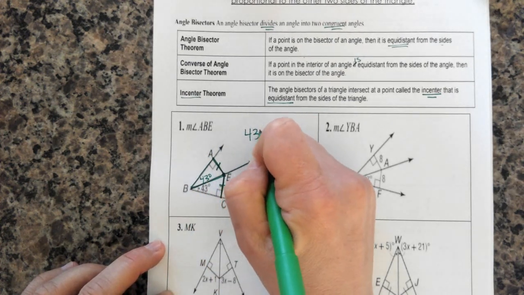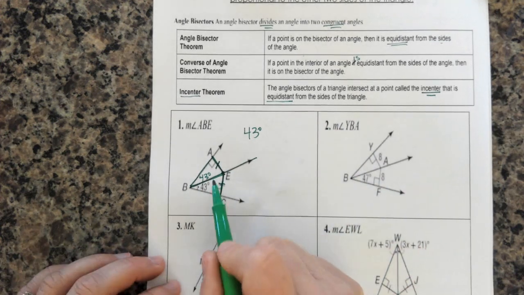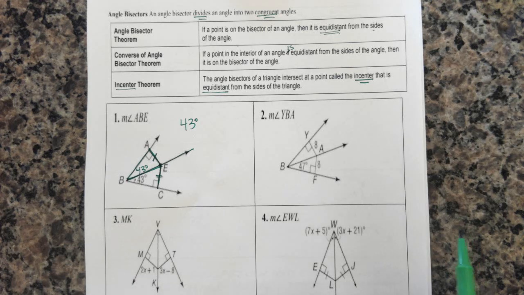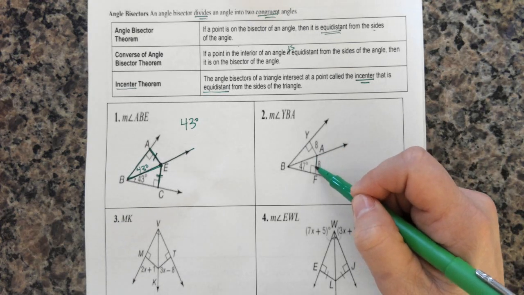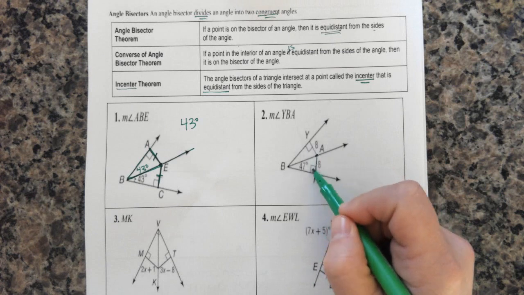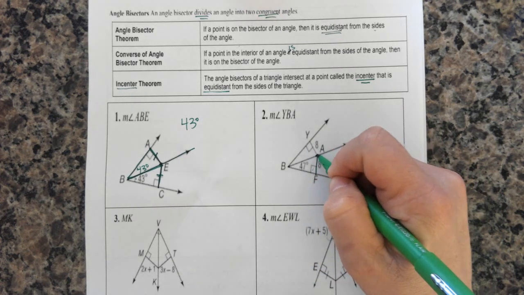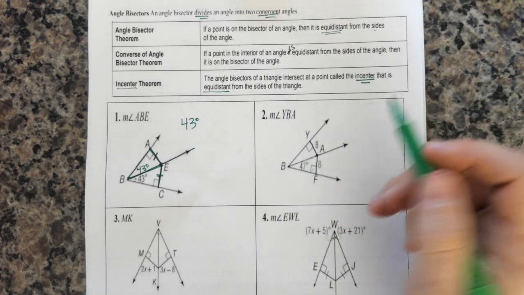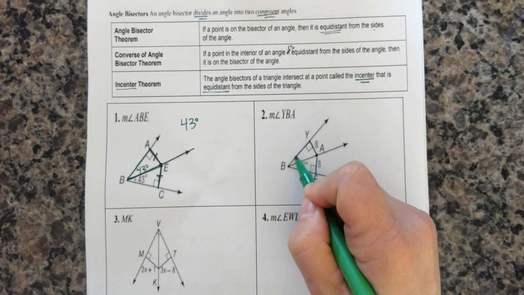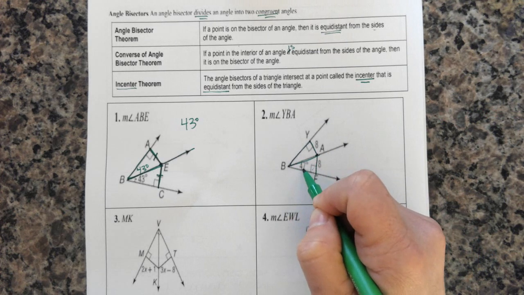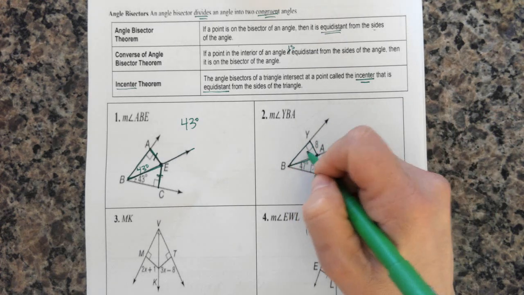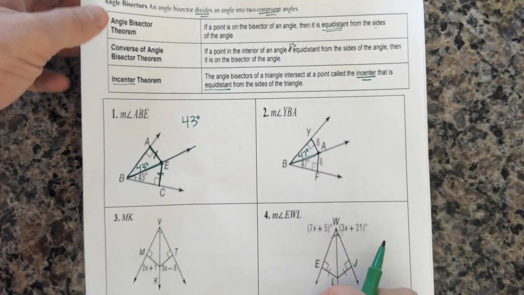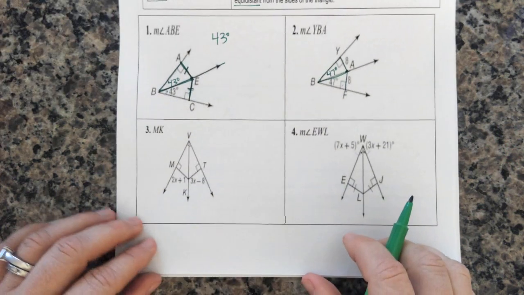This is taking the rules and seeing if you can understand from the picture how to solve it. Let's try this one. Take a minute and look. Once you see that we've got a point on the inside of an angle where to get from A to Y and A to F it's the same distance, that's where equidistant comes in. You know then that this angle right here would have to be the same as this angle here. So angle YBA would also have to be 47 degrees. That's it. Now it obviously changes up a little bit.